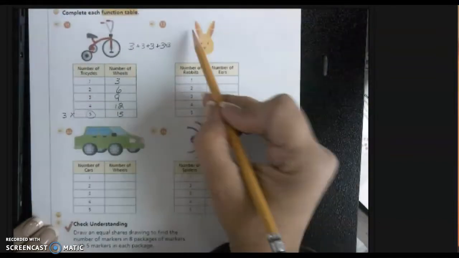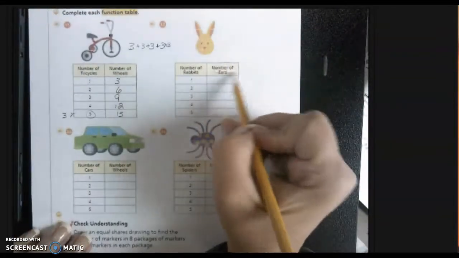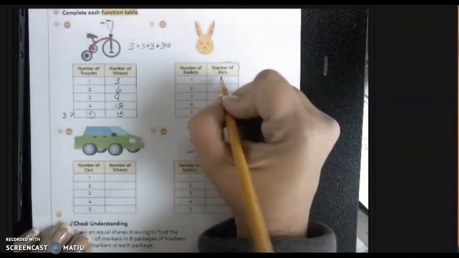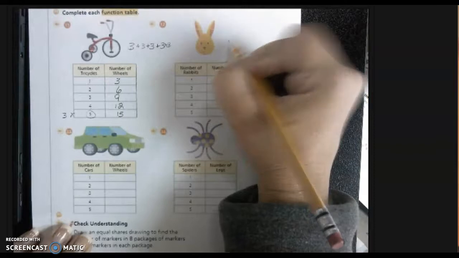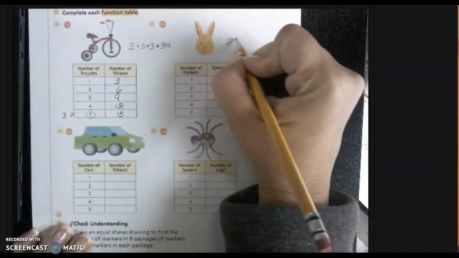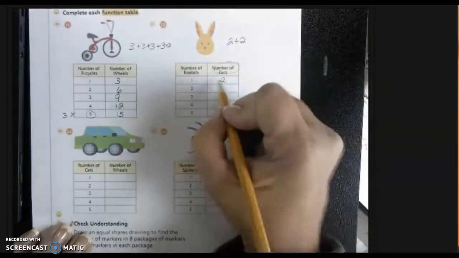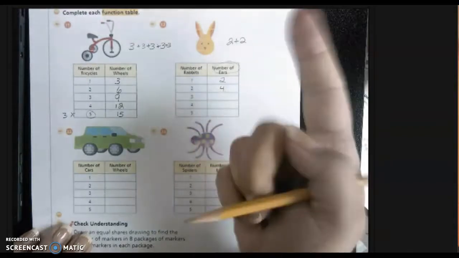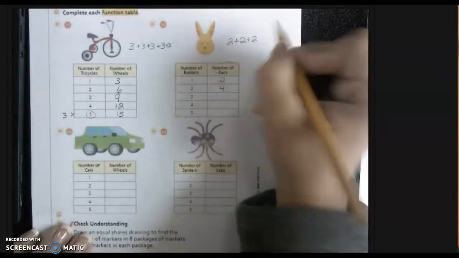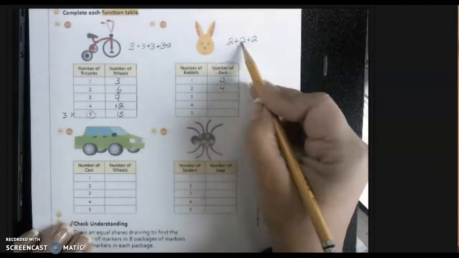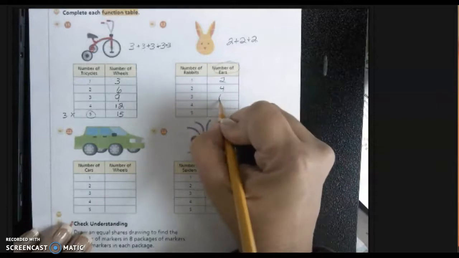Now we're going to talk rabbit ears. So number of ears for 1 rabbit, he's got 2 ears. If I've got 2 rabbits, so I've got 1 rabbit has 2 ears. 2 rabbits now have 4 ears, so I'm just adding 2 each time. And I'm going to add another 2 if I add another rabbit. So I've got 2, 4, 6 ears this time.